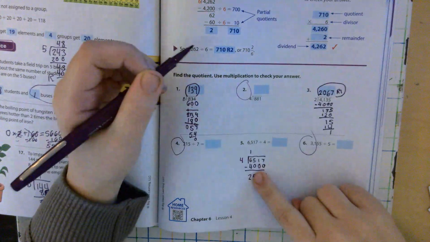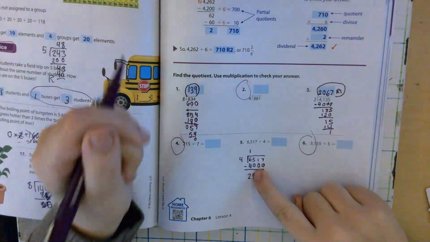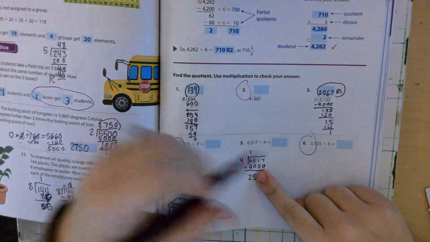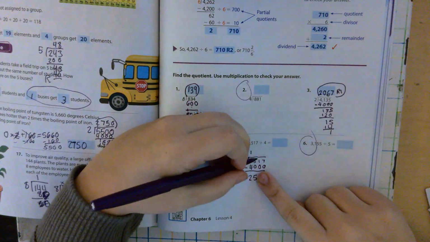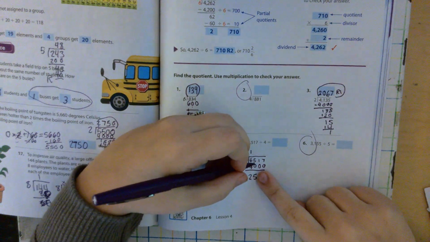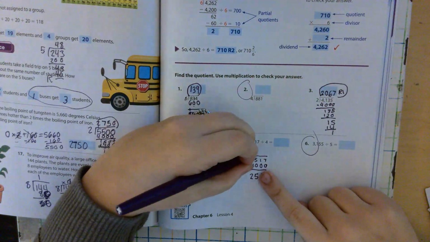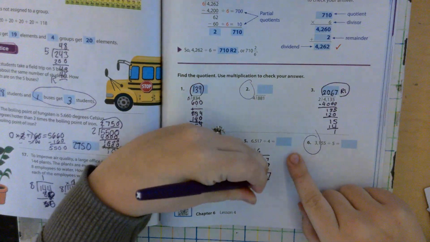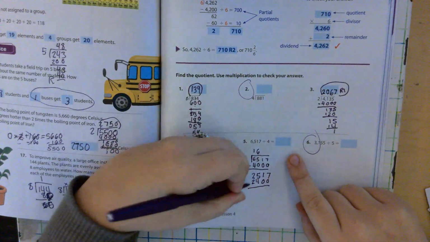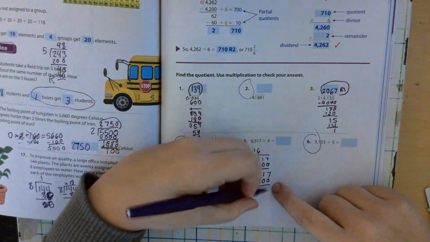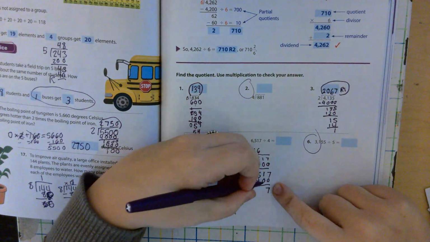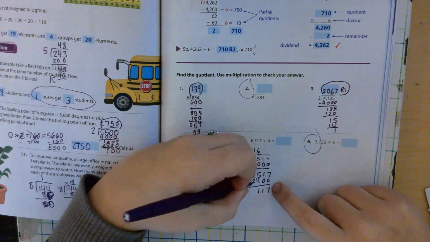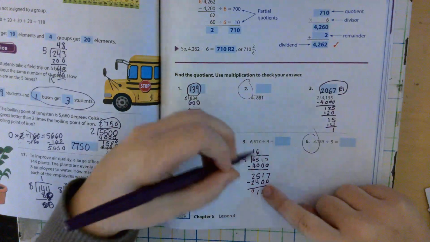Now, can 4 fit into 2? Nope. 4 can fit into 25 how many times? 5 times. One more. 6 times. 4 times 6 is 24 with 2 zeros. 7 minus 0 is still 7. 1 minus 0 is still 1. 5 minus 4 is 1. And 2 minus 2 is 0.